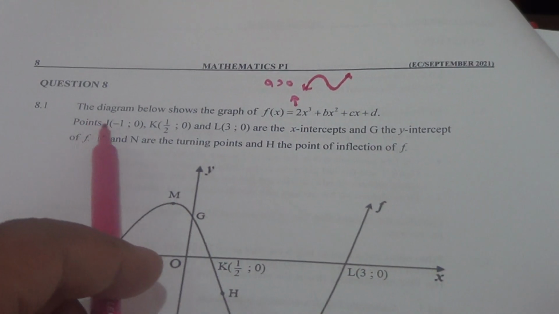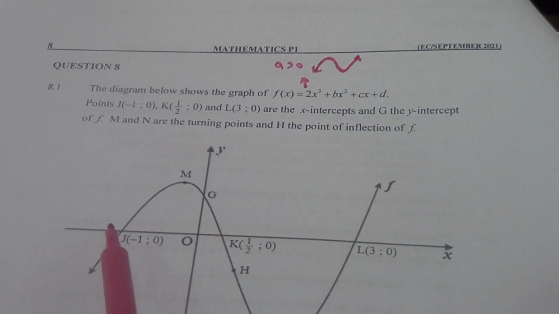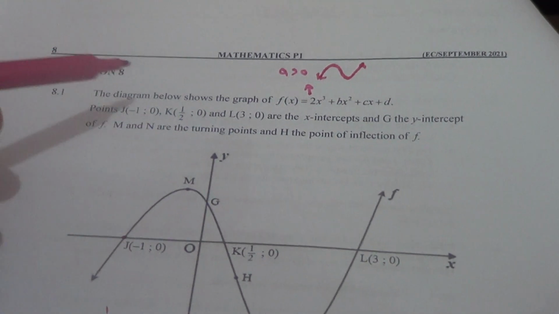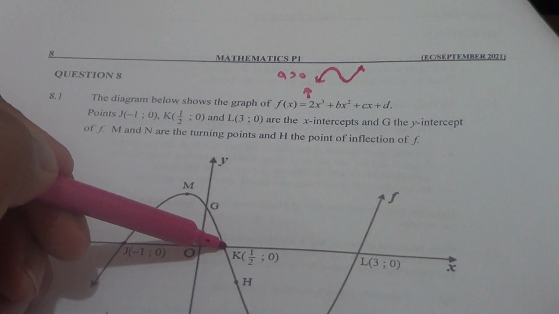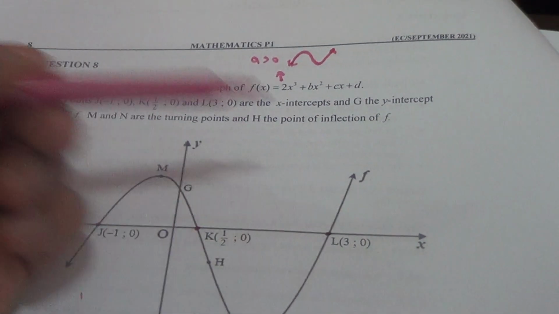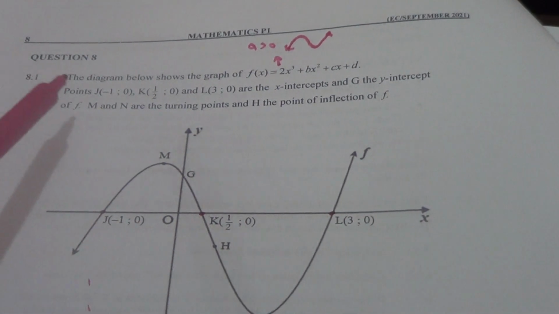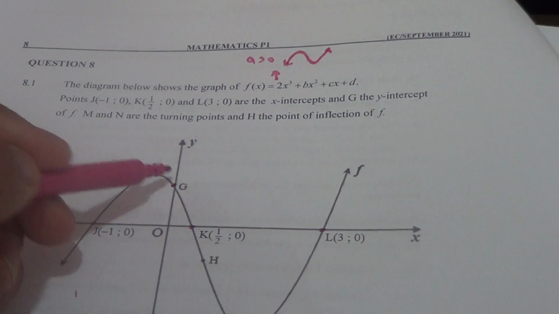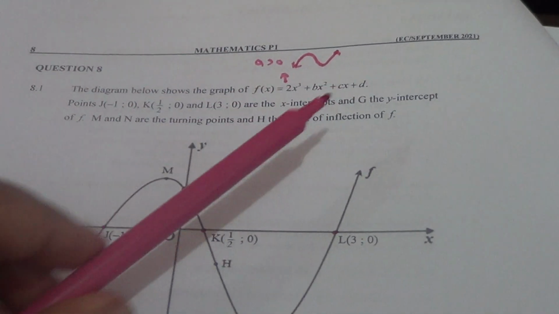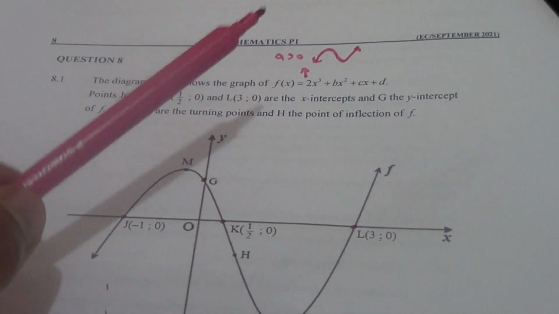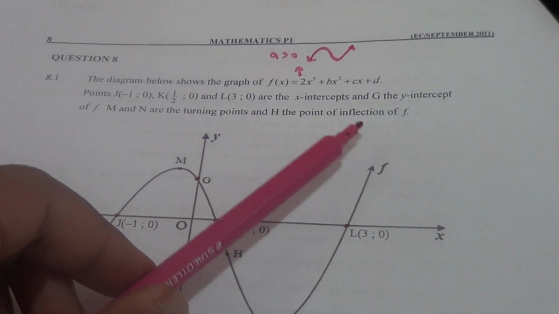Fine, what are we given? Point J is minus 1 and 0. K is a half and 0. L is 3 and 0. So obviously these are the x-intercepts. And then G is the y-intercept of f, which we don't know. M and N are the turning points. And H is the point of inflection.